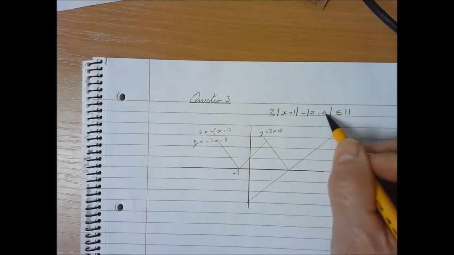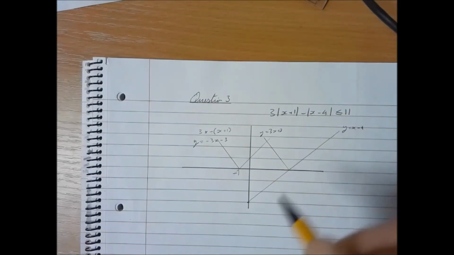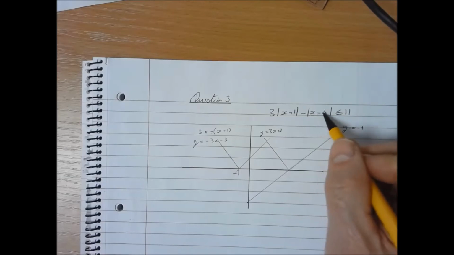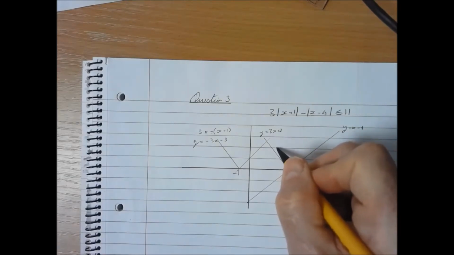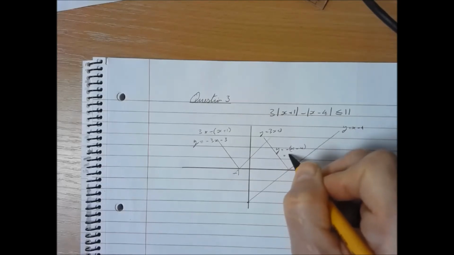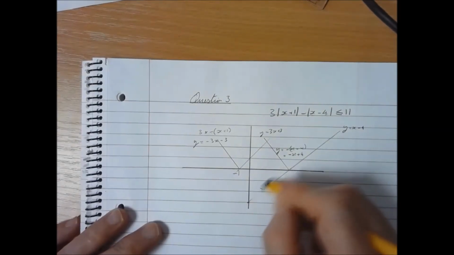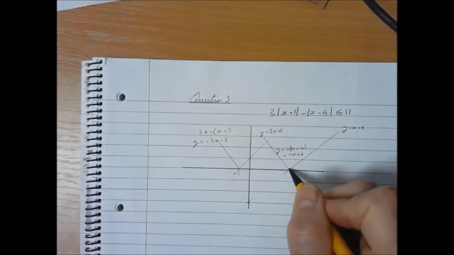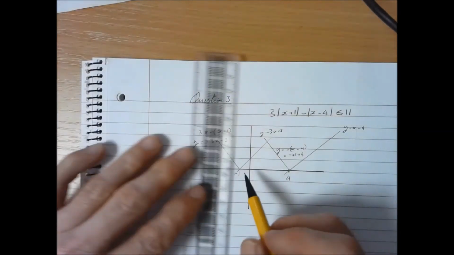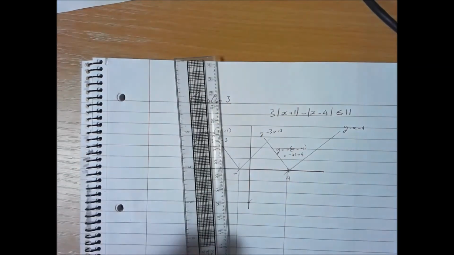So the equation of this line along here is y equals x minus 4, and reflecting this part in the x-axis is equivalent to multiplying by minus 1, so the equation of this line is y equals minus (x minus 4), which is minus x plus 4. And now we can get rid of this part of the line, and we've got this critical value here of 4.